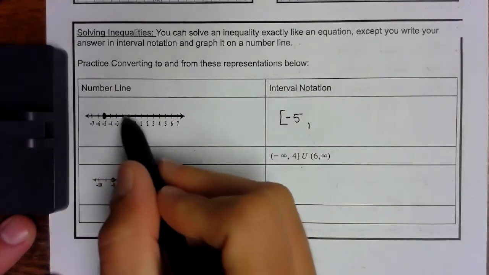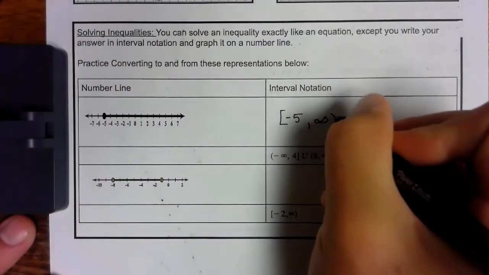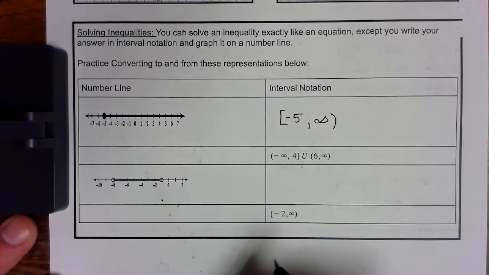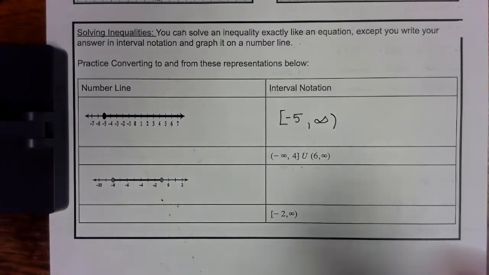So how far is this line going? It's going all the way to positive infinity. There's no sign of it stopping. Whenever we go to positive infinity, we need a curved bracket because we never actually get to infinity, right? If you tell me the highest number you can think of, I can get at least one bigger every single time. So infinity always has that curved bracket, right?